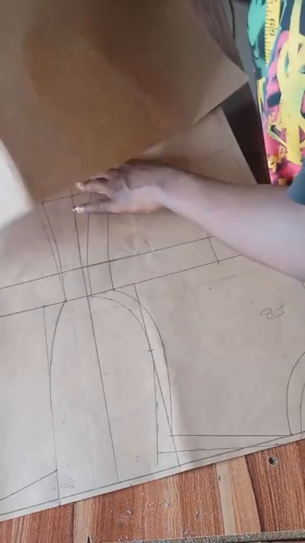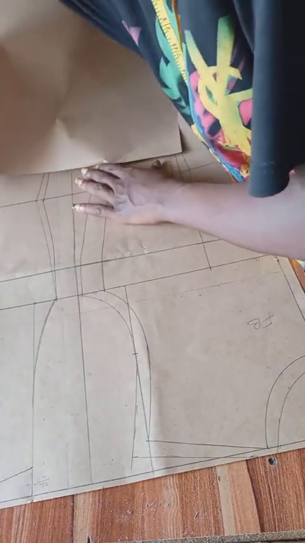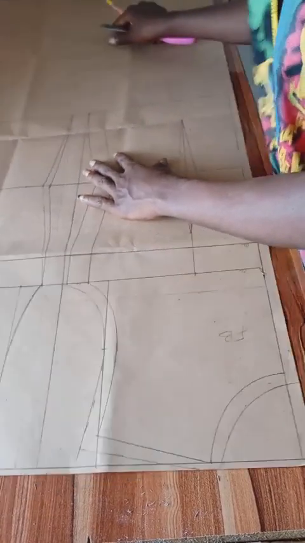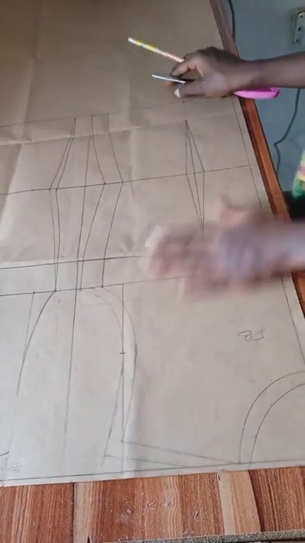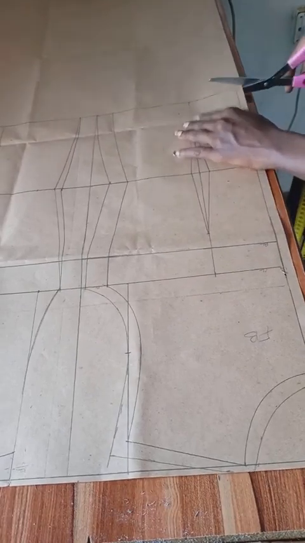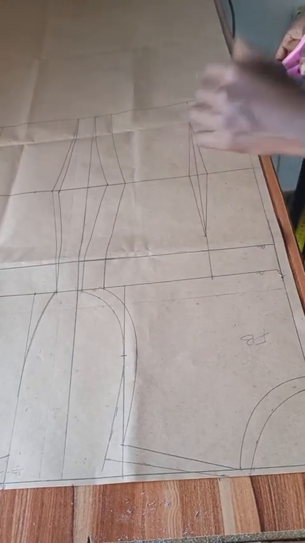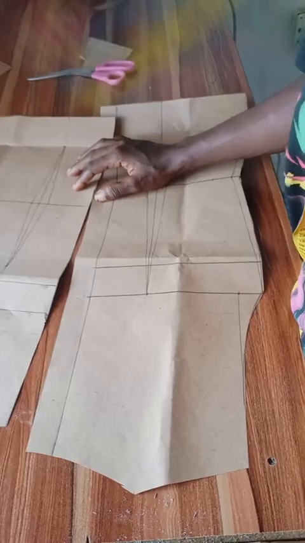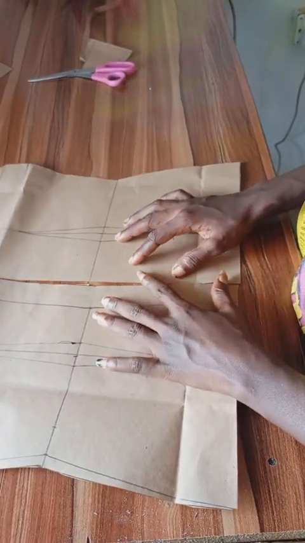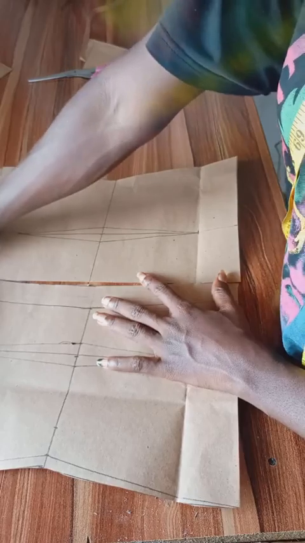So the first thing you do is draft your normal block like this. After drafting your normal block, you will cut it out. Cut out your normal block. So the first thing you want to do is to cut out your pattern. This is my front and my back block that I will be using for this draft.